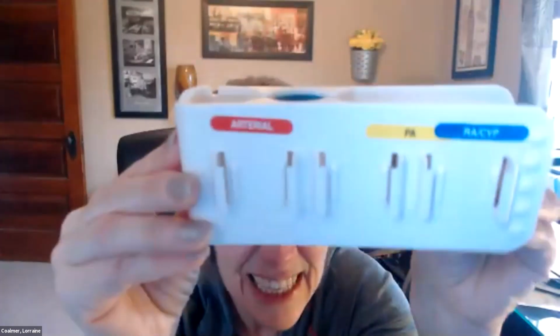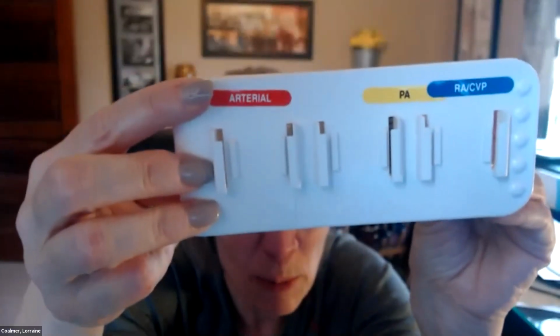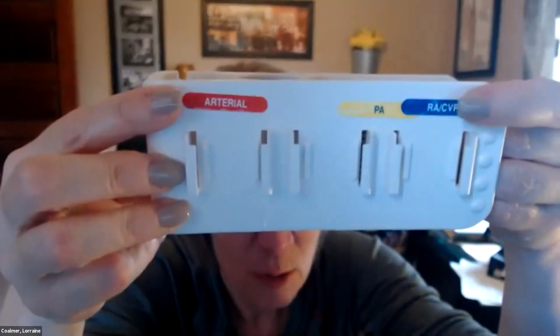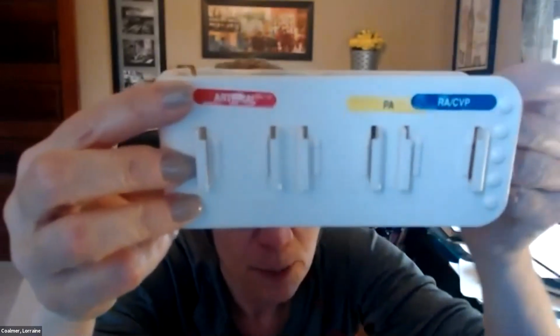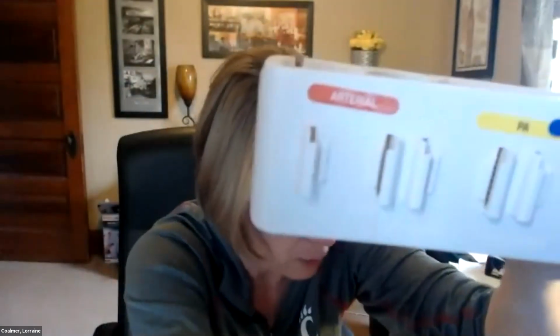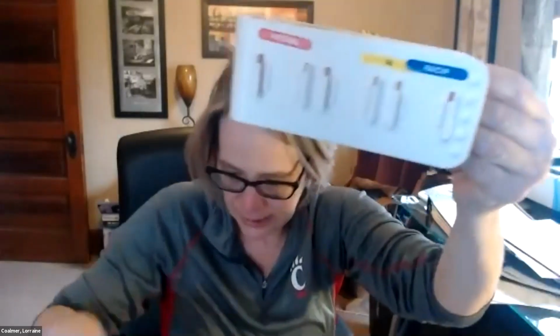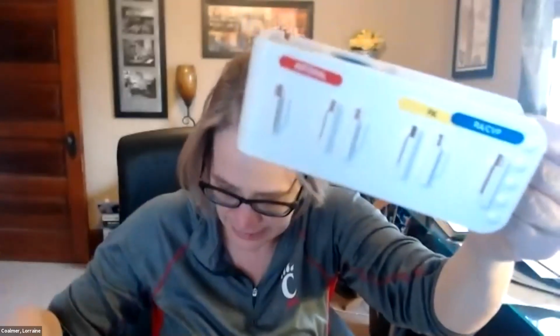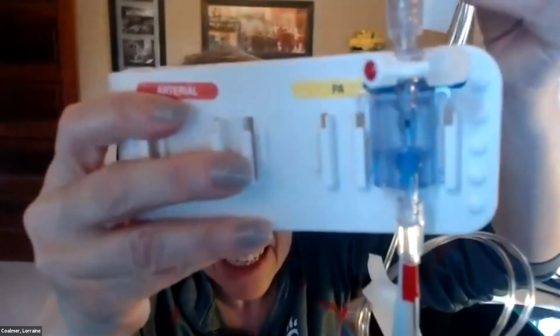Now, when I said claw earlier, that's this. And if you look, we label by colors. Arterial over here, right atrial pressure, and then the yellow is pulmonary artery pressure. We will put the transducer into, I don't think I could do it backwards, so here, and it sits in there. Do you see that? It sits in there.